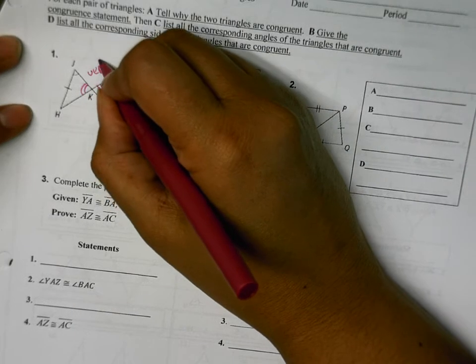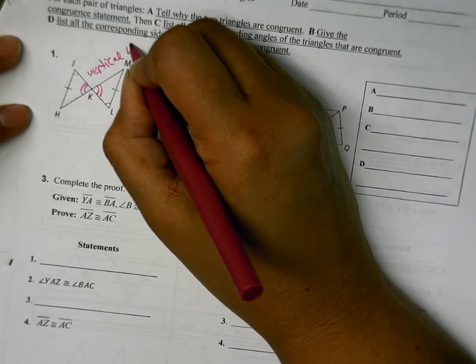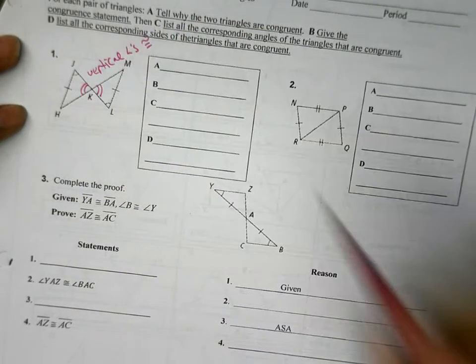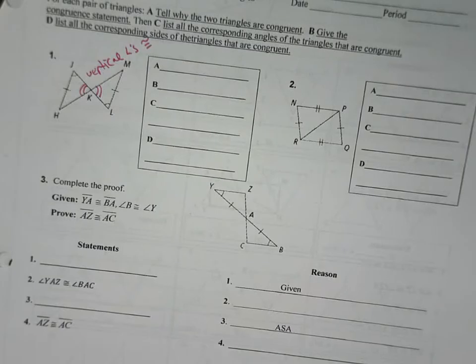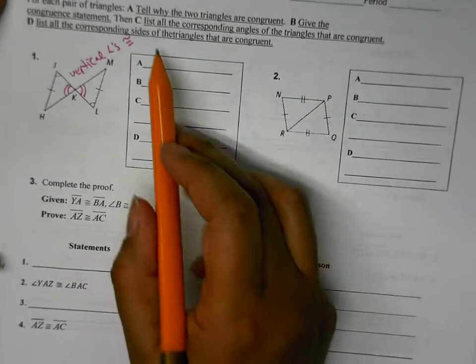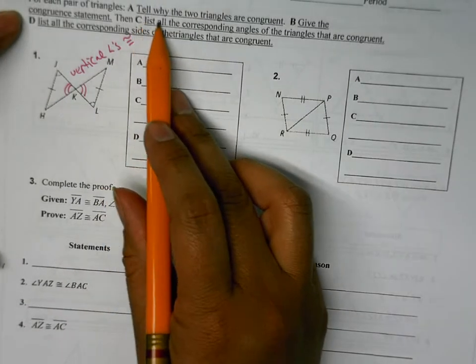Because they are vertical angles. Good job. Vertical angles are congruent. I want us to get used to recognizing that, because when we write in proofs, we need to know that. We need to write that down. Vertical angles are congruent. Okay.